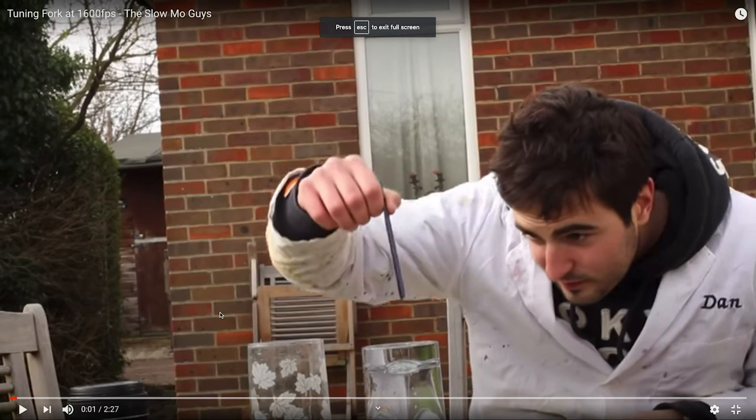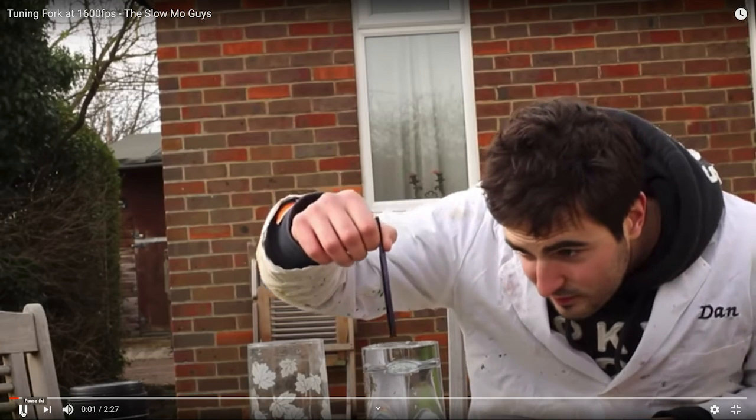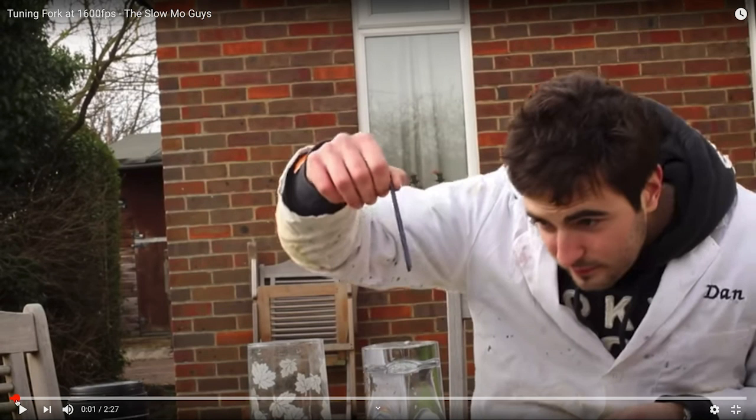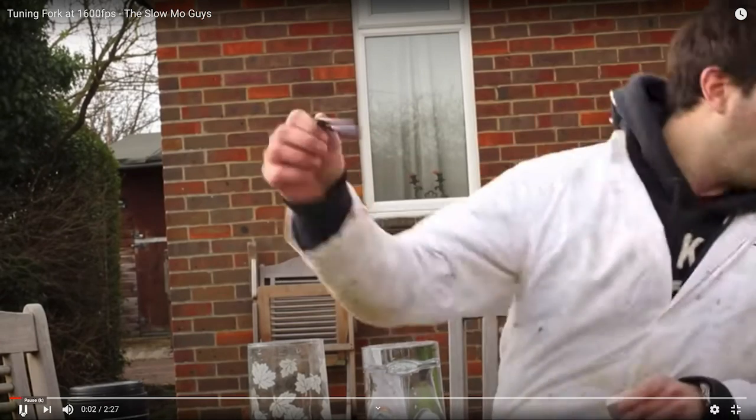They make videos on slow motion things, and they have a tuning fork, and they pop it in water, something you might have done in first year. And you see exactly what happens. It proves that the tuning fork is vibrating. It's vibrating far too fast usually to see, but you see the effect of its vibration when it's put into the glass of water.